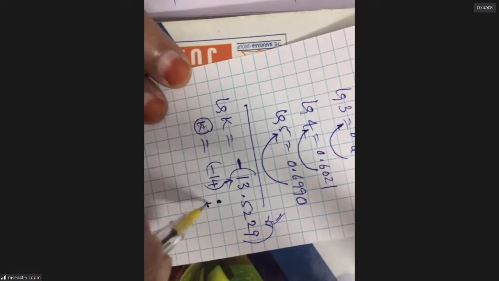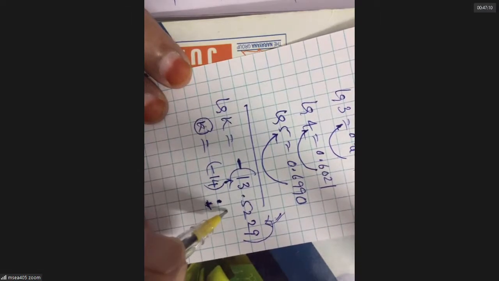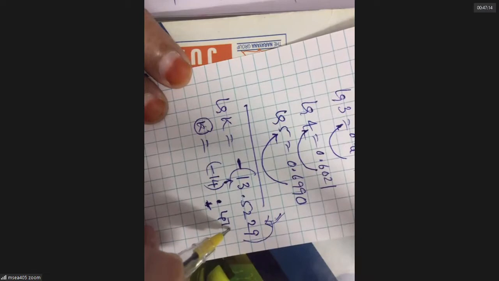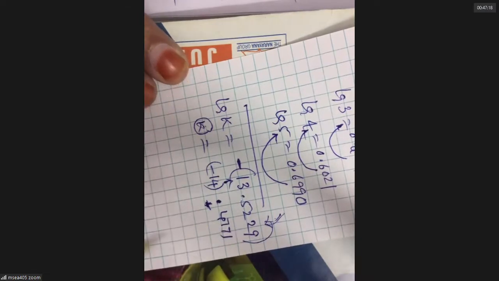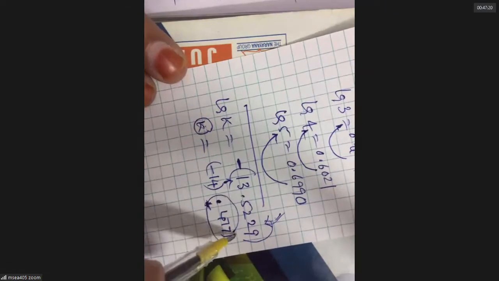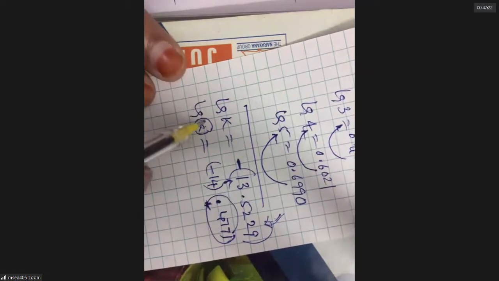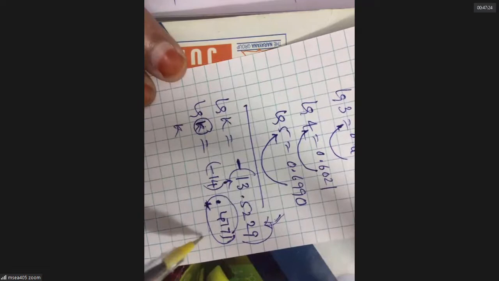Plus 0.4771. Now I want to remove the log, which means I should see the antilog of this.